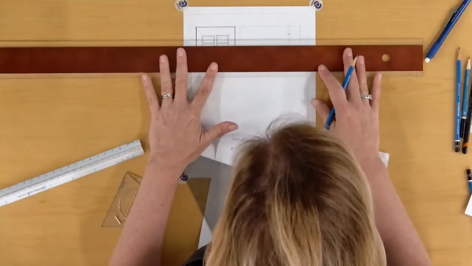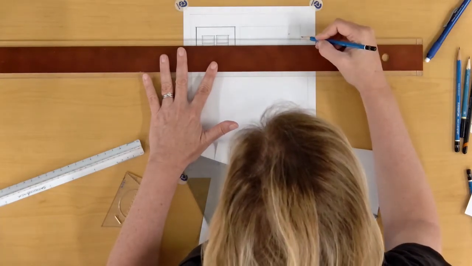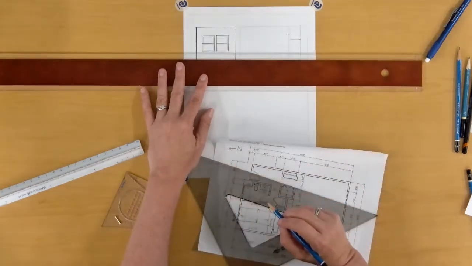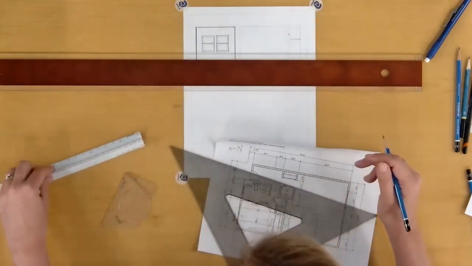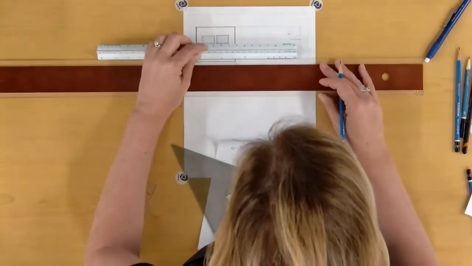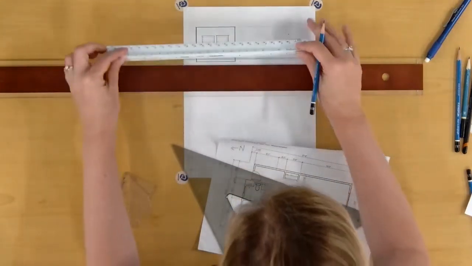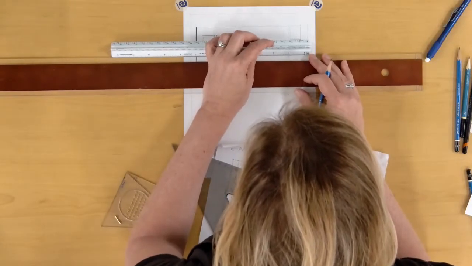Our shelf will go along at 5'6", and we'll just give a thickness to it. So we'll make 2 parallel lines. We know from our floor plan that our shelf is 1 foot 3 inches deep.